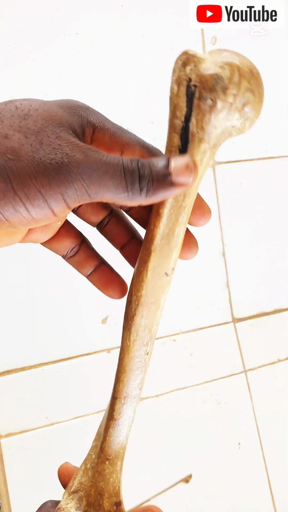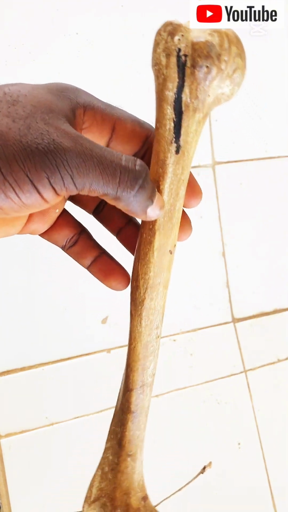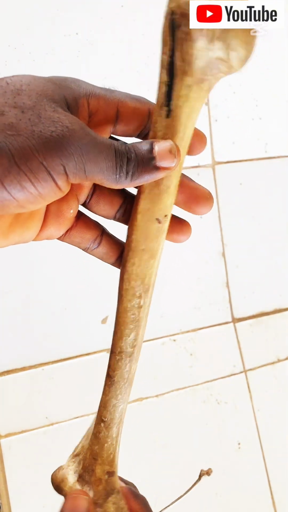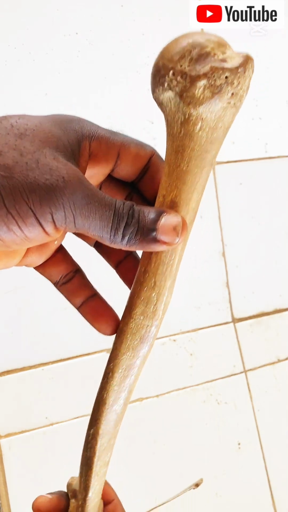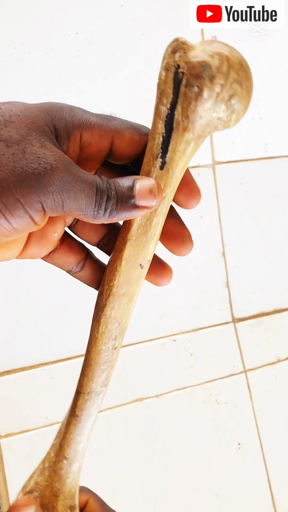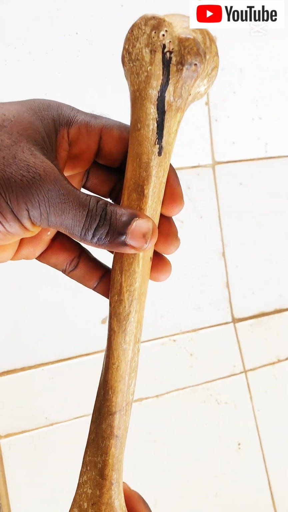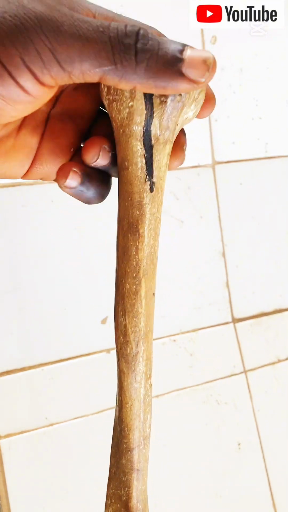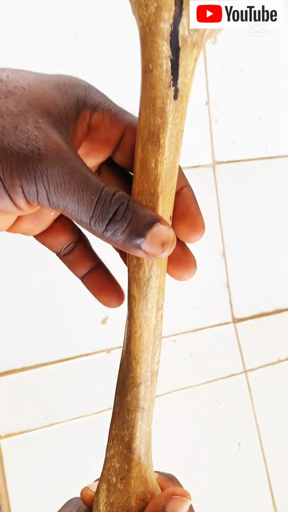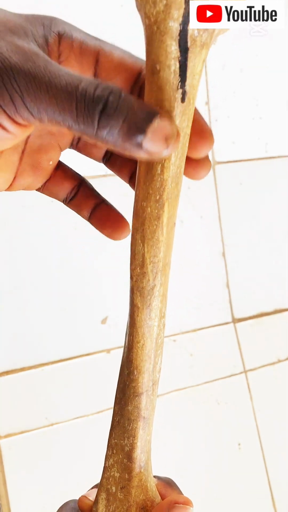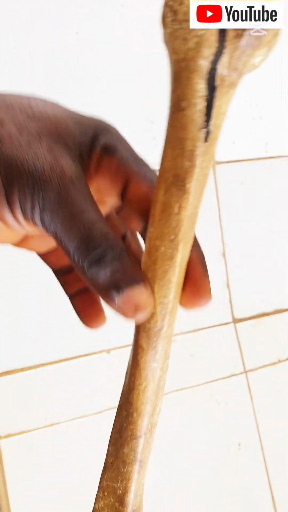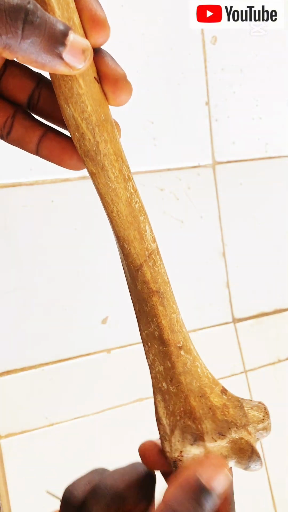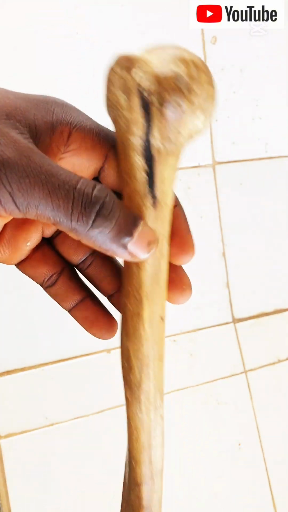Now, today's video is all about the anatomy of the humerus. The humerus is the long bone of the arm. It is the strongest and the longest bone of the upper limb. So it has three parts: the proximal end, which is the upper half, the shaft, which is the long portion, and the distal end, which is the lower half.